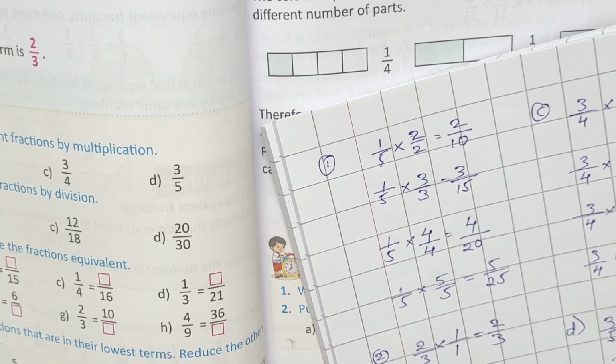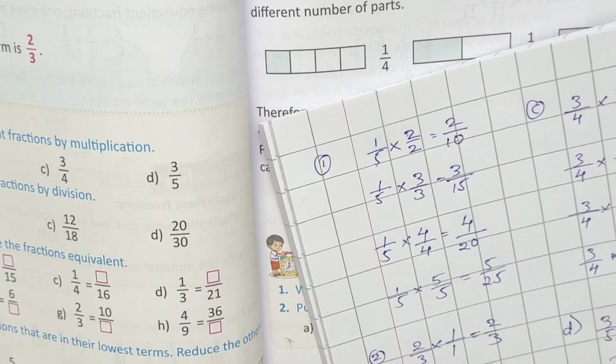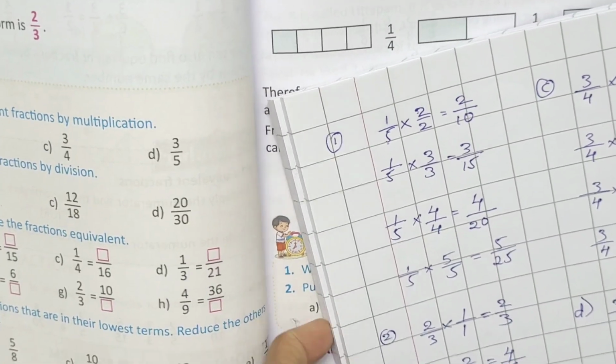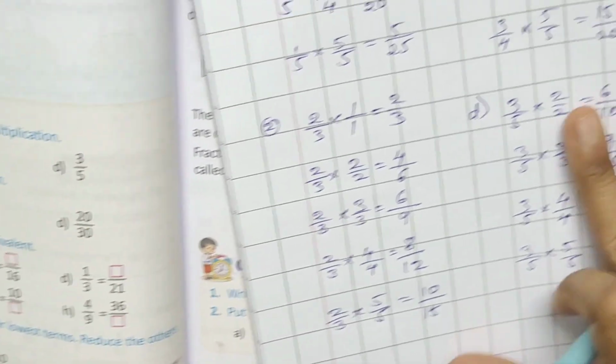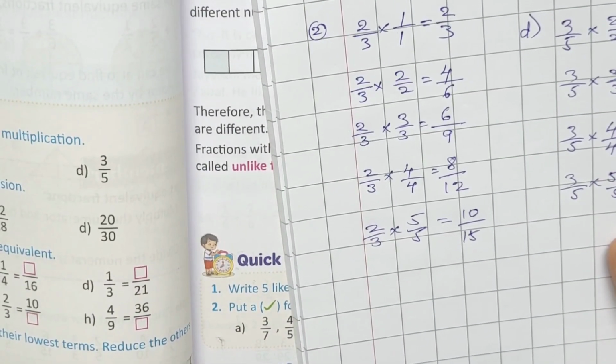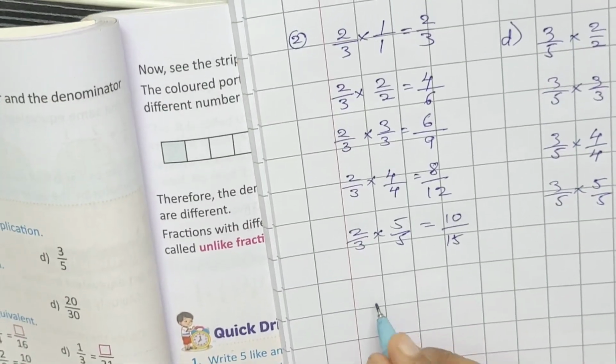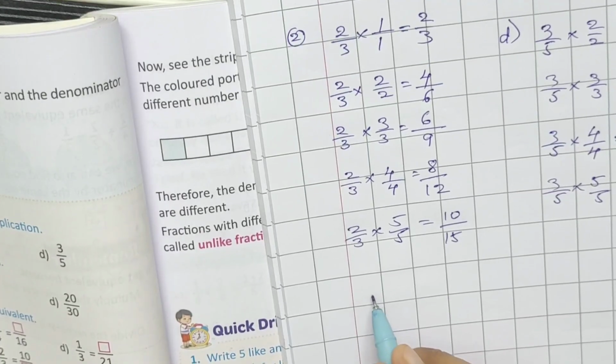First we have to see whether this number is divisible by 2. So remember, numerator and denominator should be divided by the same number. First we have to think whether these numbers are divisible by 2. Is it divisible by 2?